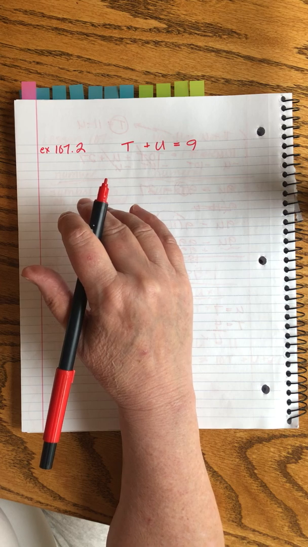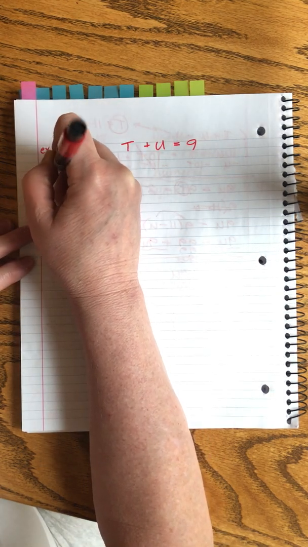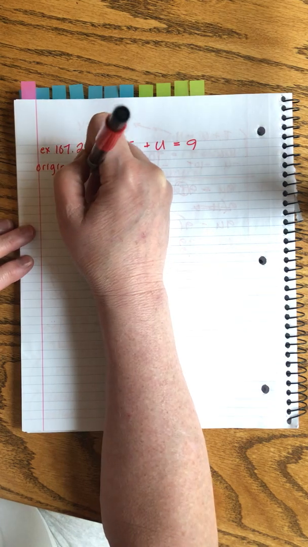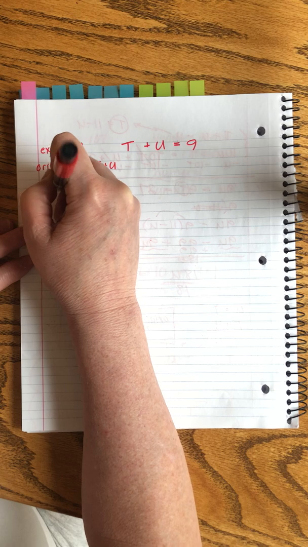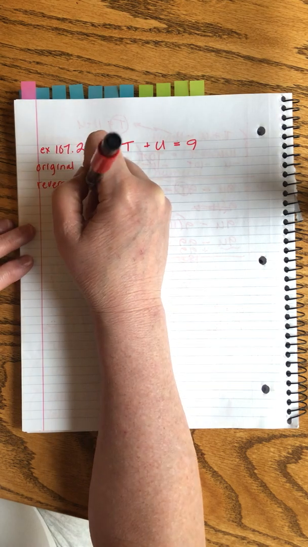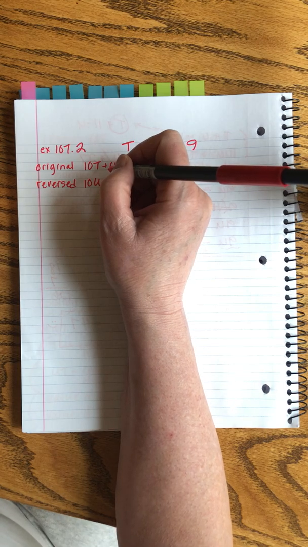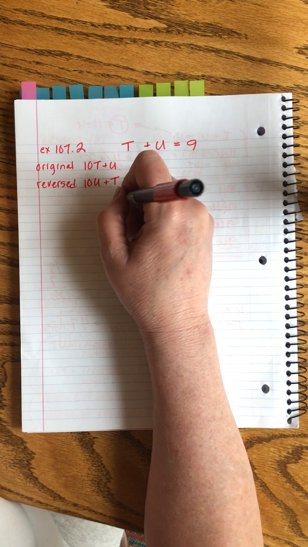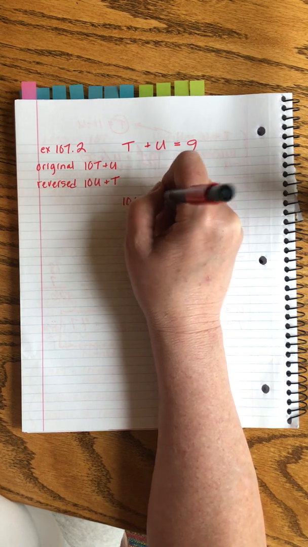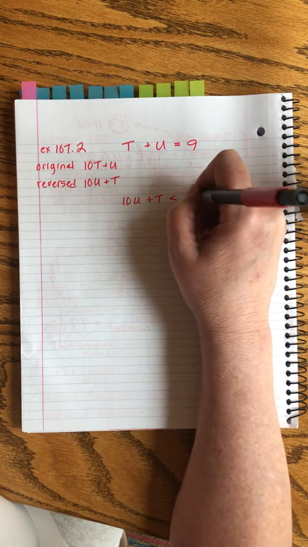When the digits were reversed, okay, so let's just write the original was 10t plus u and the reversed is 10u plus t. So when the digits were reversed, the new number, the reverse number, 10u plus t, was less than the original number.